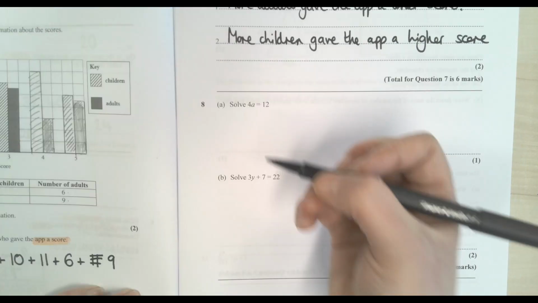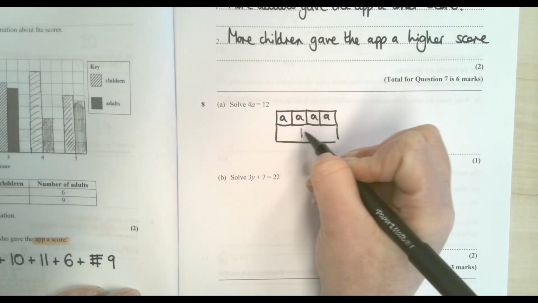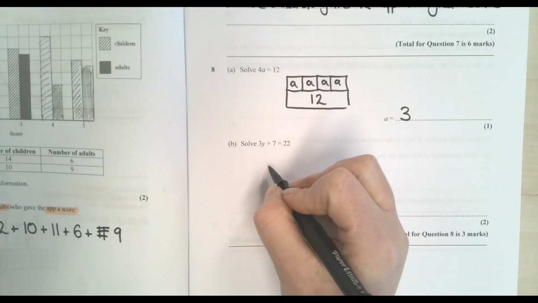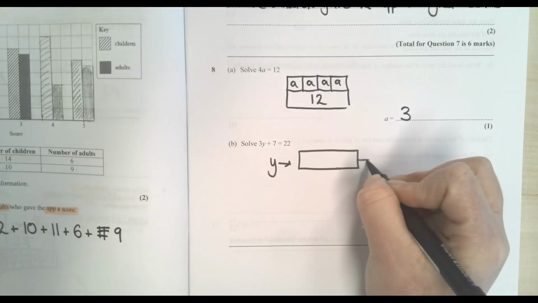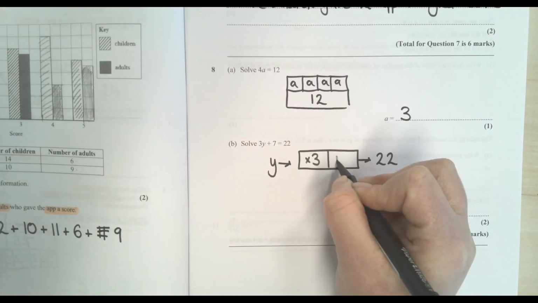Okay, question 8a, you were asked to solve the equations. So again, a really good function machine. I've got 4 lots of A, so A, A, A, and A. So I'd need to do 12 divided by those 4 equal chunks, which means that A is equal to 3. And then again, the function machine, the letter Y goes into my function machine, and the number 22 is what came out.